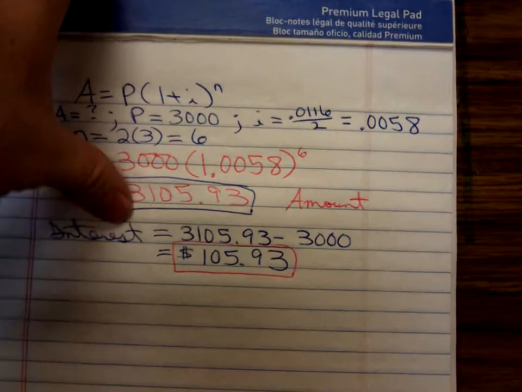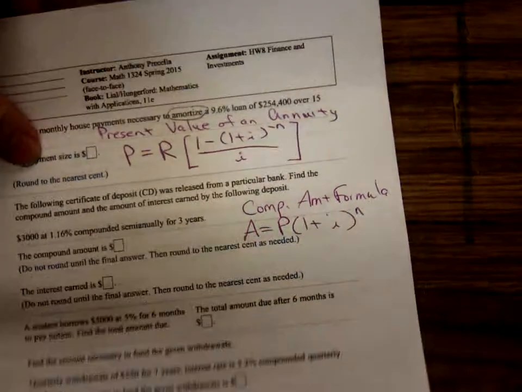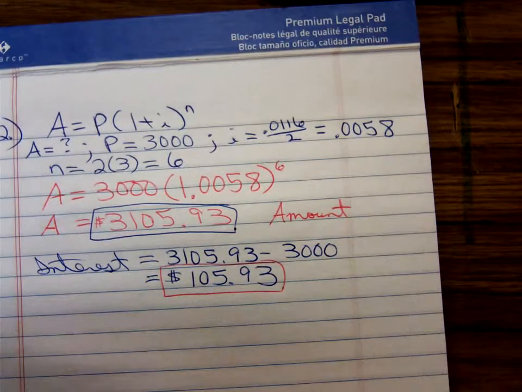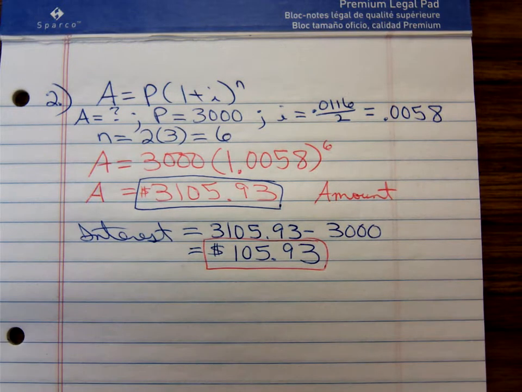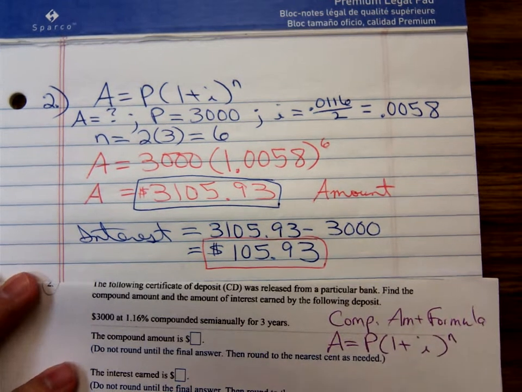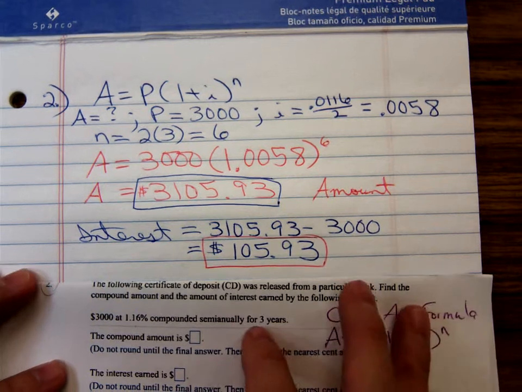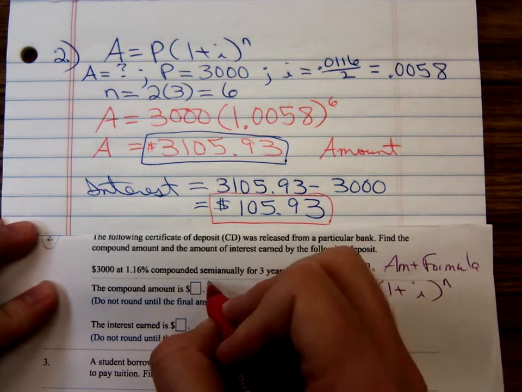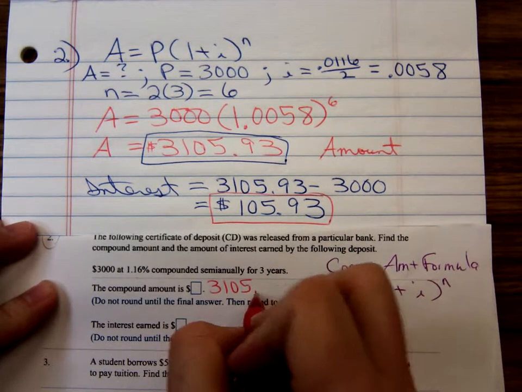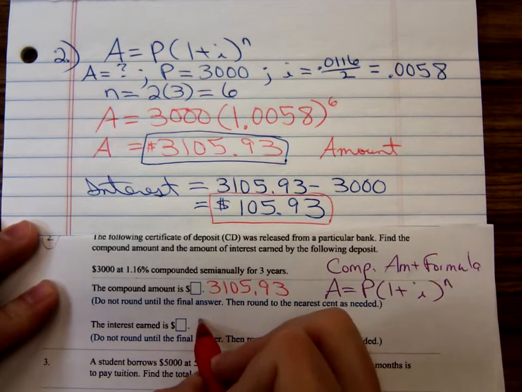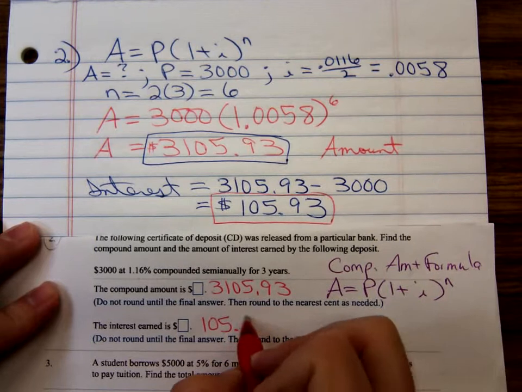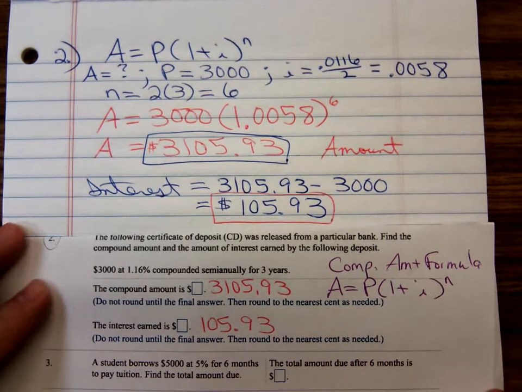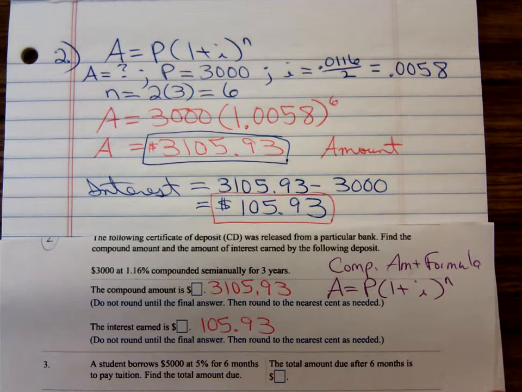So let's come back over here. So on My Math Lab, in the first box right here, we would have typed in 3105.93. And this would have been the amount of interest, 105.93. Any questions there?